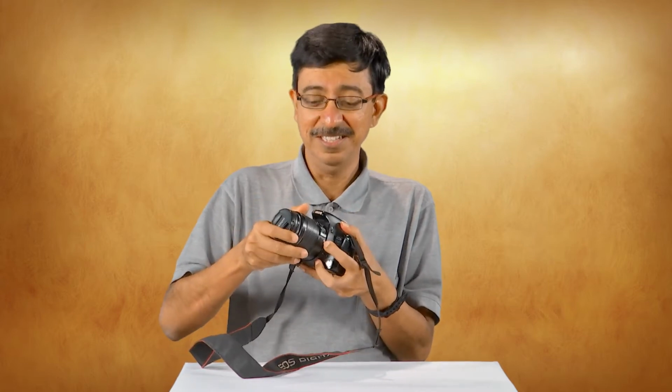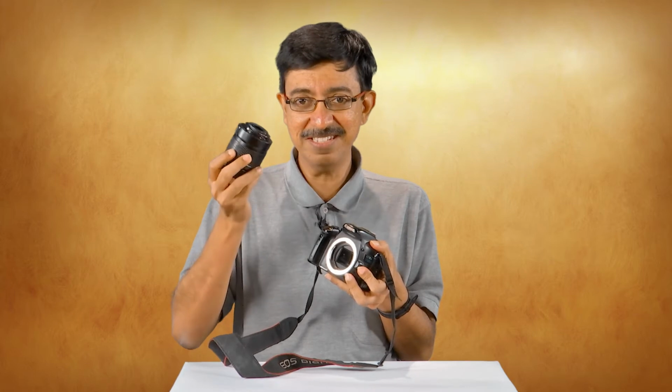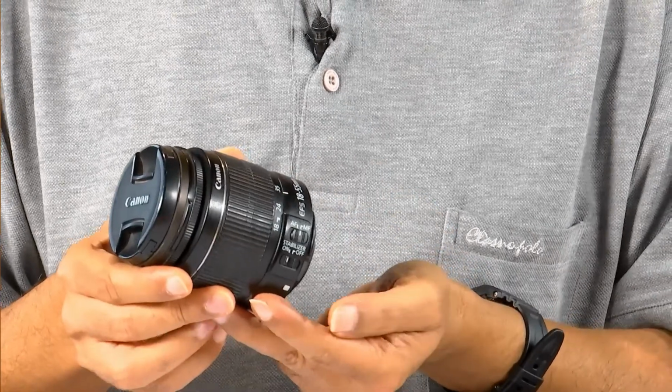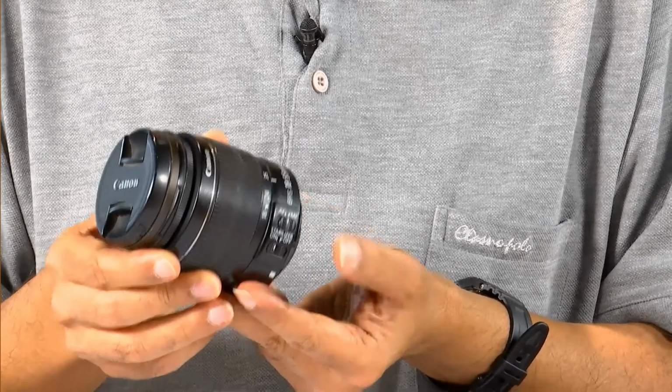So you have a small button here, just depress the button, you turn the lens and it just comes off. So this is the lens and this is the camera body. Each of these has got a different function and I am going to show you how they actually work together to give you the best possible pictures. Here is a typical lens of a DSLR separated from the body.